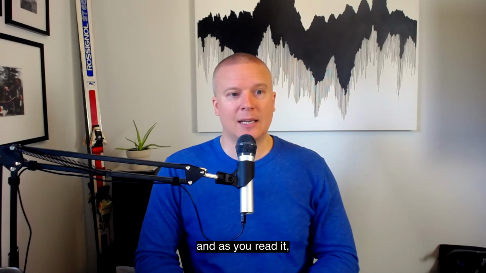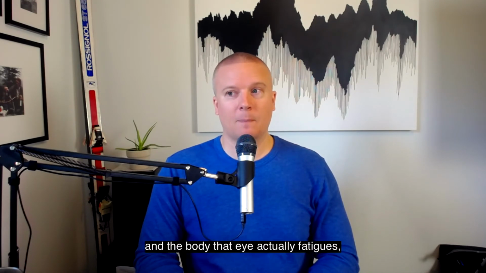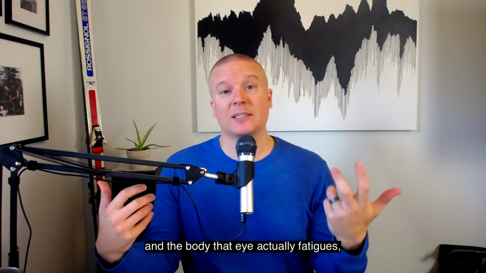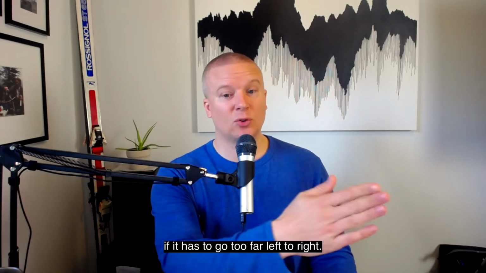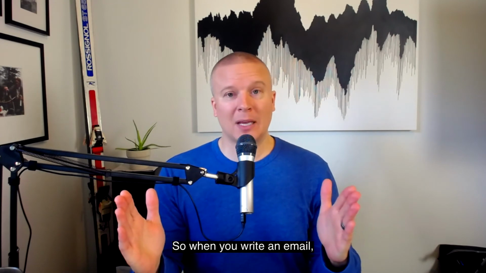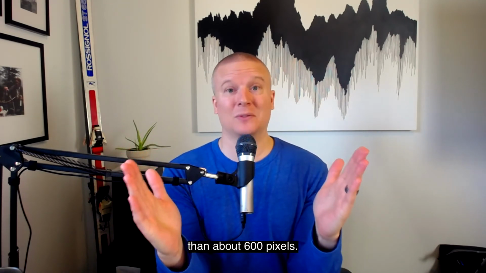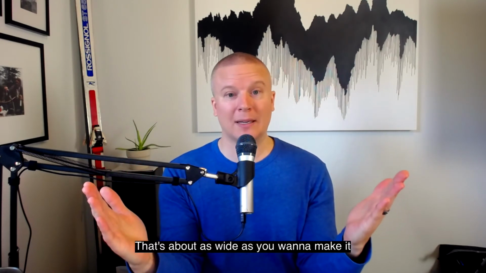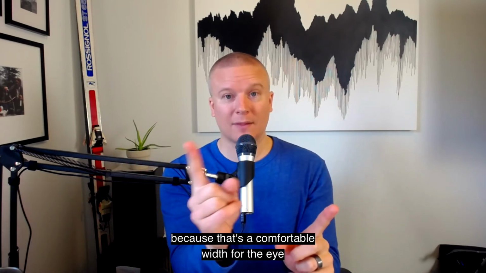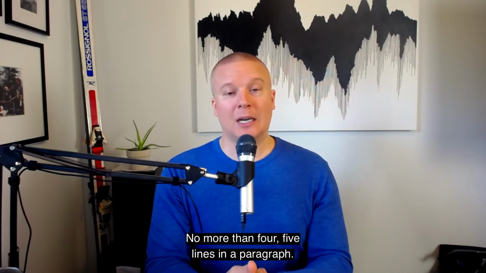And as you read it, there is muscle energy going into that, and the eye actually fatigues if it has to go too far left to right. So when you write an email, you shouldn't make your lines any wider than about 600 pixels. That's about as wide as you want to make it, because that's a comfortable width for the eye to go back and forth on.